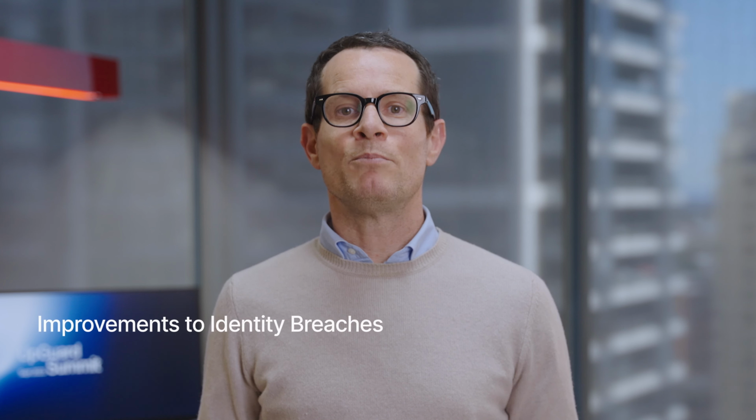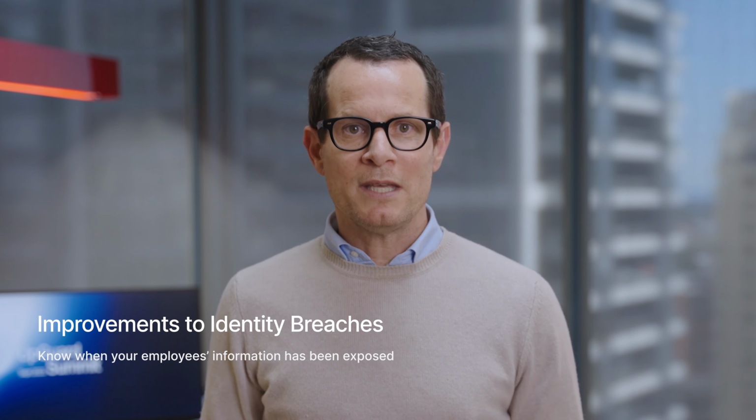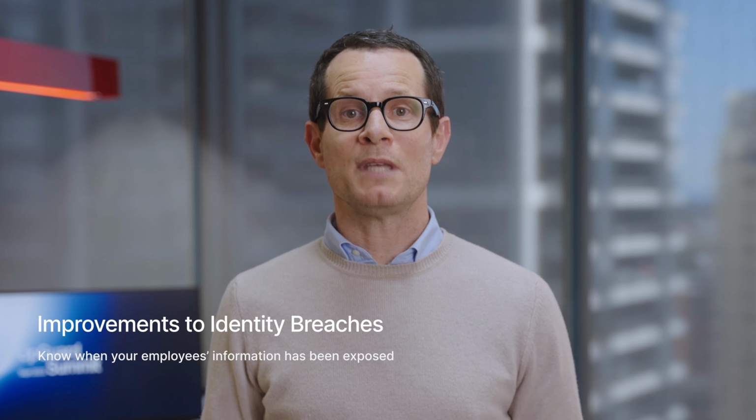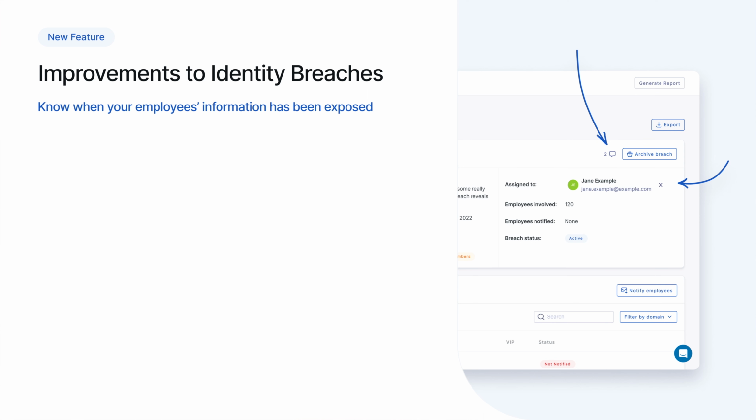The first is a set of improvements to our Identity Breaches module, which identifies when any of your employees' information has been exposed in a data breach. This allows you to take appropriate action, like forcing a password change or reminding employees not to reuse passwords. It's already a widely used feature, and today we're launching several enhancements.